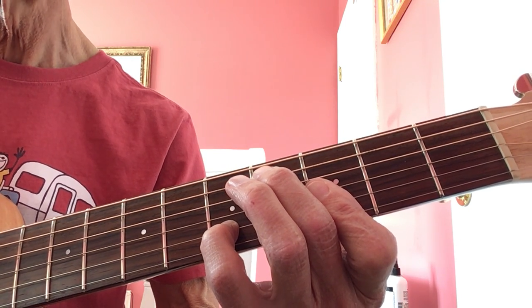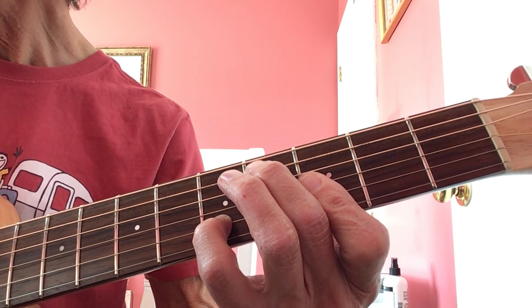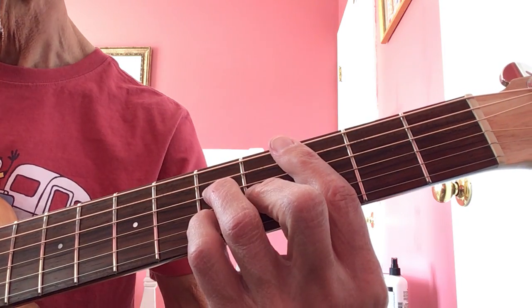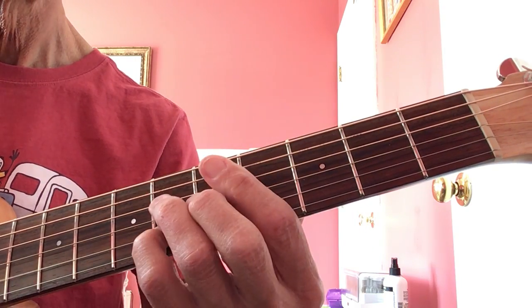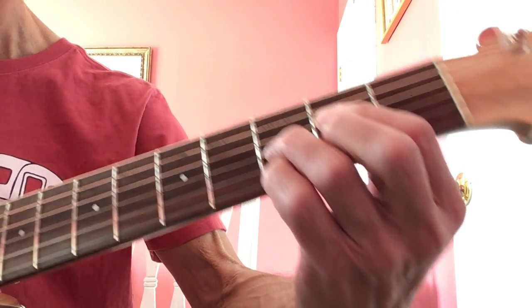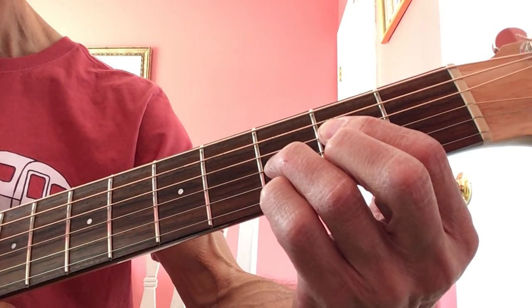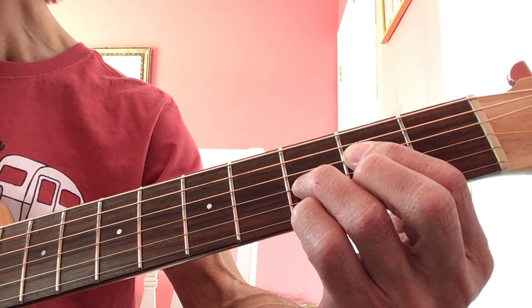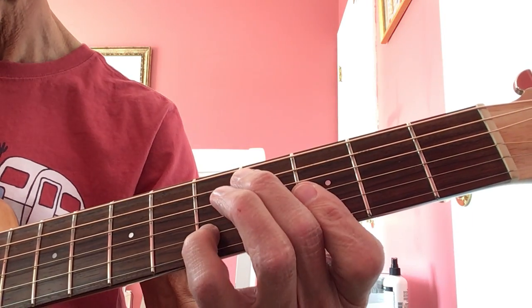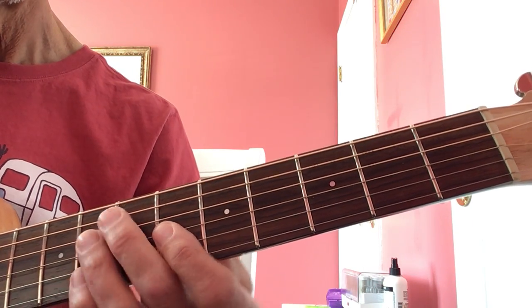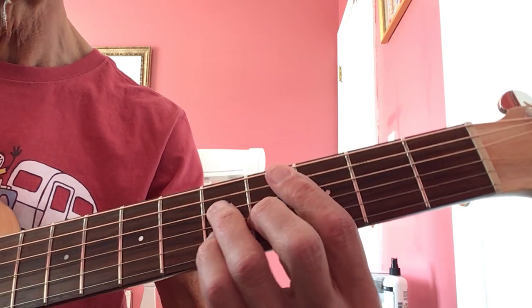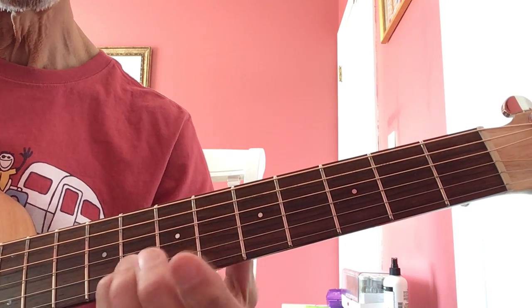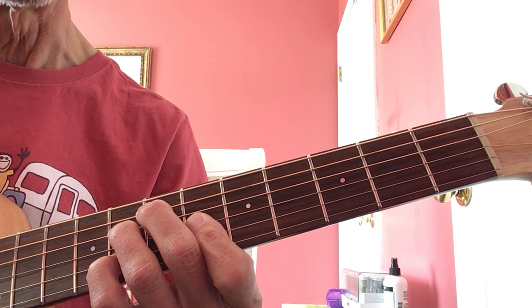Or, finally, we could just go back to the C sharp diminished that we used at the very beginning of the song. And then just come back to this one. So once again, just three slightly different voicings of the same chord, the C sharp diminished. So I find it interesting to see that you can use any one of those three varieties because they all have that G note in the melody.